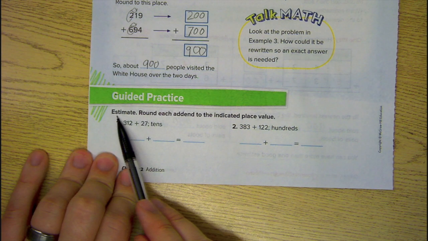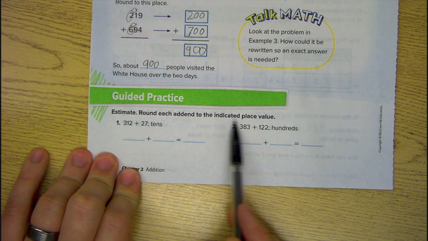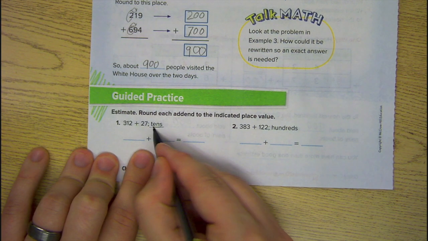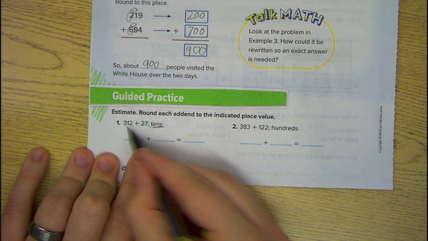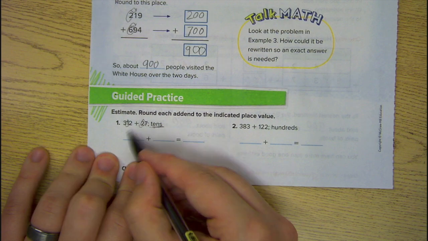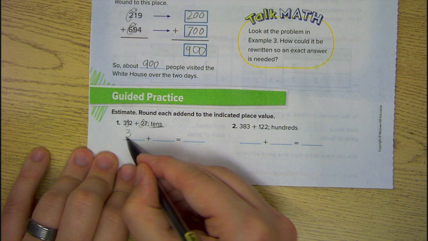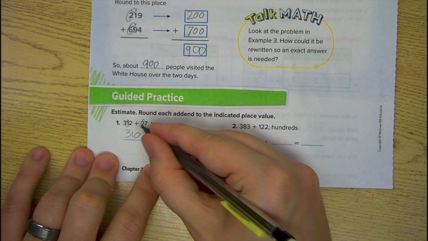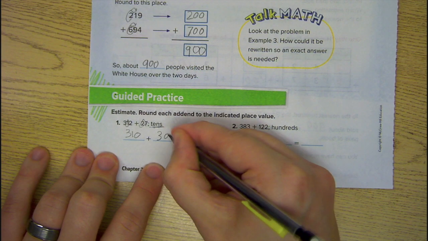Let's get to the guided practice. So estimate. Round each addend to the indicated place value. So we're going to round this to my tens. Number 1, we're going to round to the tens. So I have a 1 in my tens for the first number, 2 in my tens for the second number. So my first number rounds to 310. My second number rounds to 30.